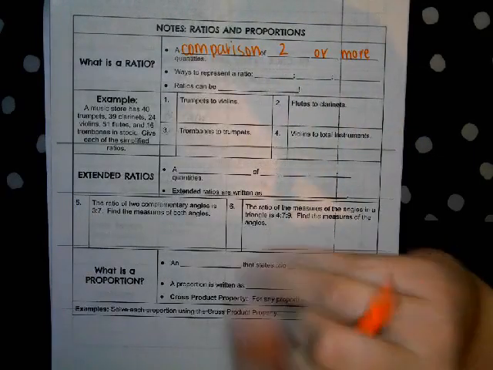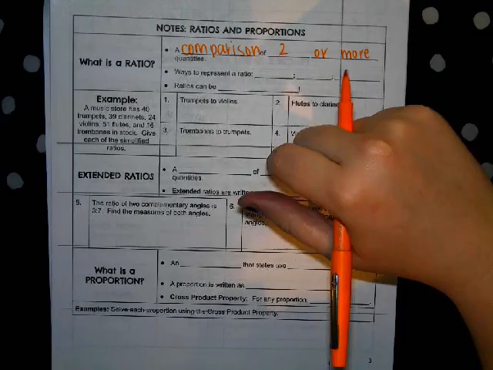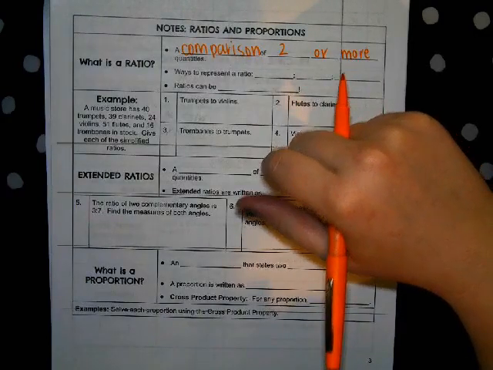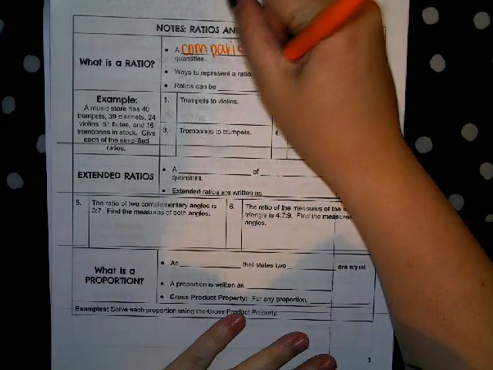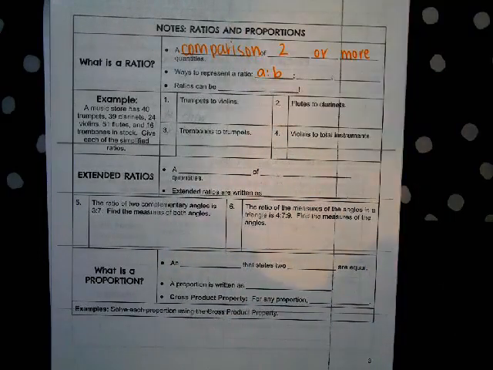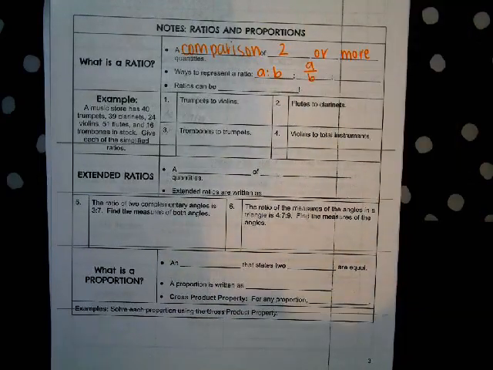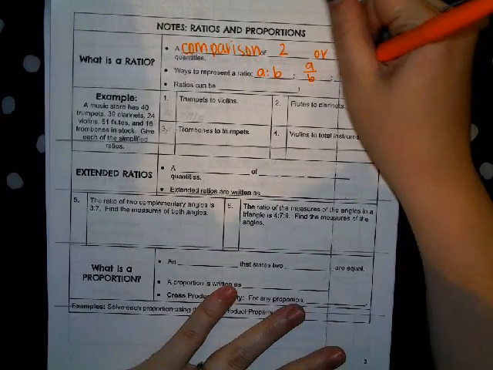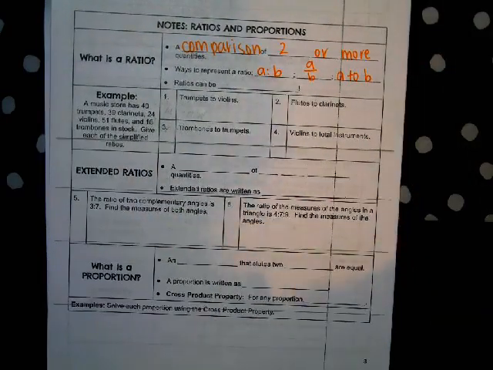Basically all you're doing is looking at two numbers and comparing them. What this means is that there are a couple of different ways to represent them. What you're used to seeing would be A:B, written with the dots in between. But you can also write it as A/B. Even though it looks like a fraction, it's not A over B in this case, because it is a ratio, it is A to B. And then the other way to write it would be just to write it out, A to B.